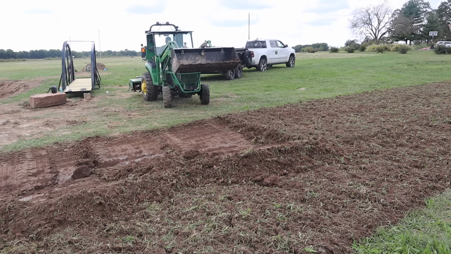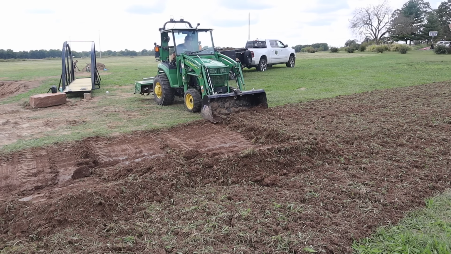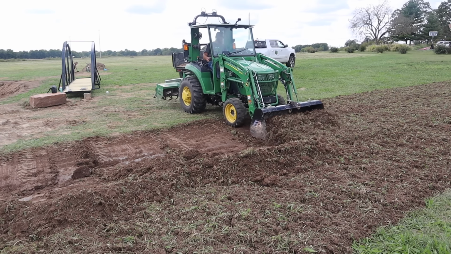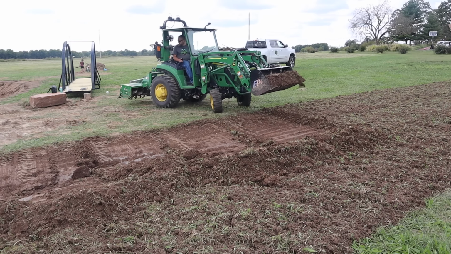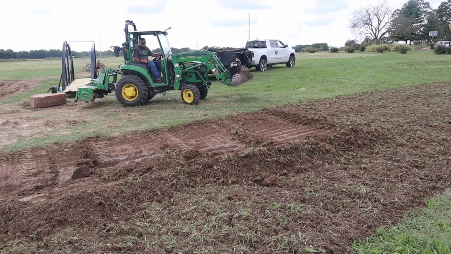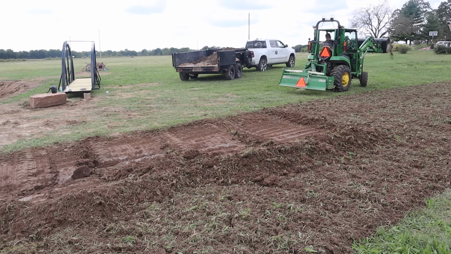So when I tried to do the same thing from the other side, it left a mound right down the middle. So shaping it this way didn't really work. What I had to do was just get the dirt out at this stage of the operation.